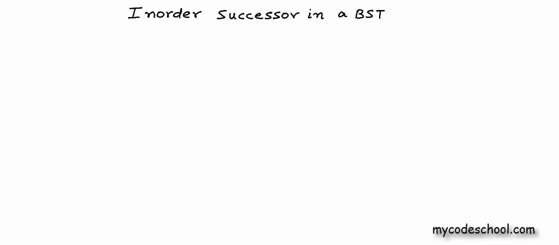In this lesson, we are going to solve another interesting problem on binary search tree. The problem is, given a node in a binary search tree, we need to find its in-order successor. That is the node that would come immediately after the given node in in-order traversal of the binary search tree.